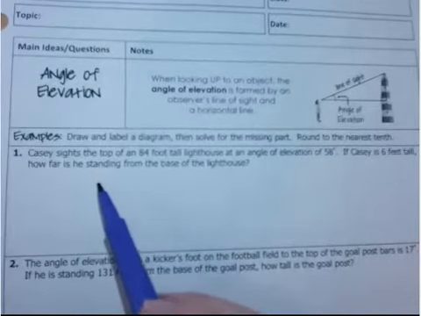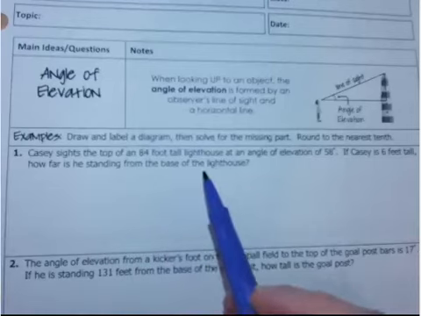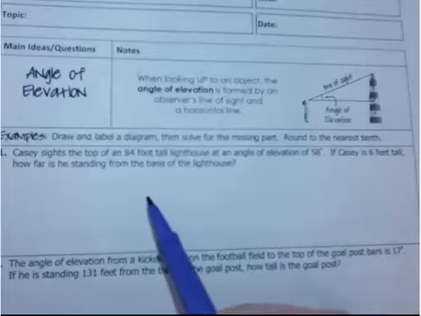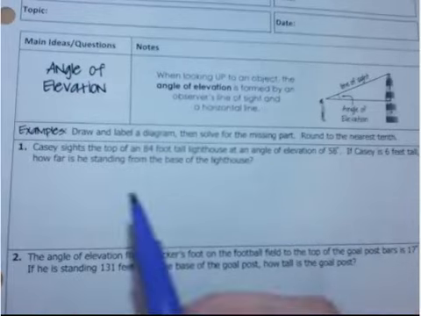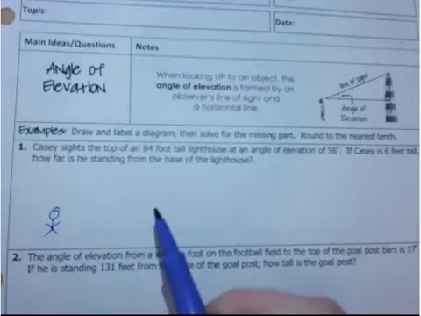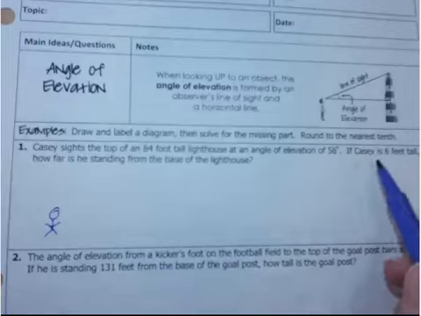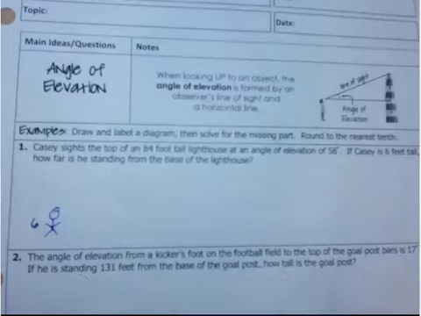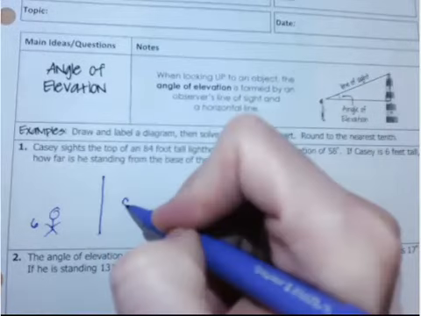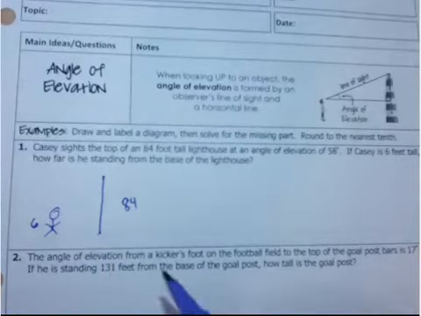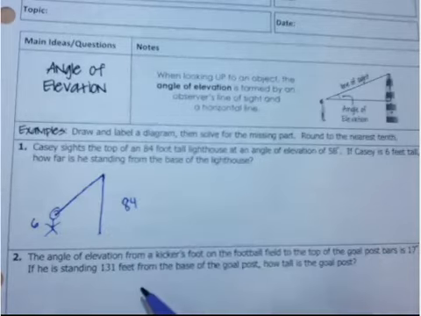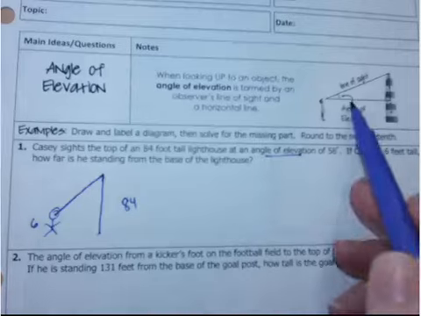The first one says, Casey sights the top of an 84-foot tall lighthouse at an angle of elevation of 58 degrees. If Casey is 6 feet tall, how far is he standing from the base of the lighthouse? This is our picture up here, but we're going to draw a picture again. You're going to want to draw diagrams for all of these because it will be so much more helpful. Casey is 6 feet tall, and the lighthouse is a total of 84 feet tall. If he sights the top of the lighthouse, this is our line of sight, and the angle of elevation is 58 degrees.